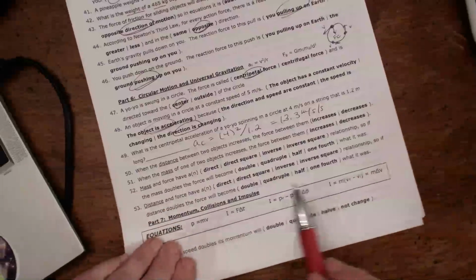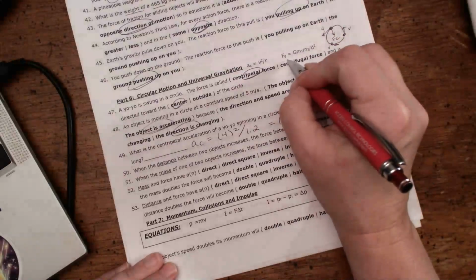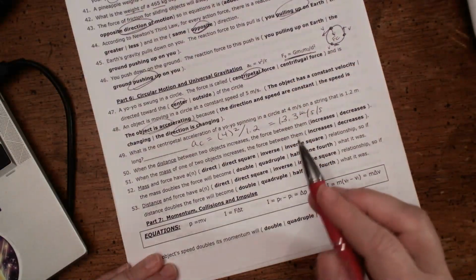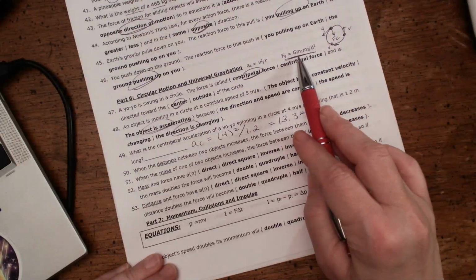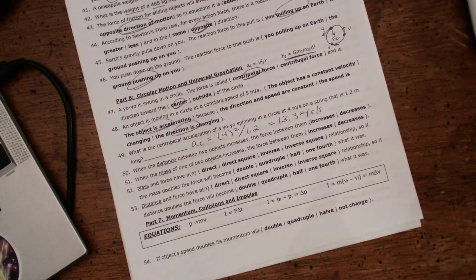Okay, and then we also talked about gravitation. We have this equation for force of gravity between two big objects, like the Earth and the Moon, for example.